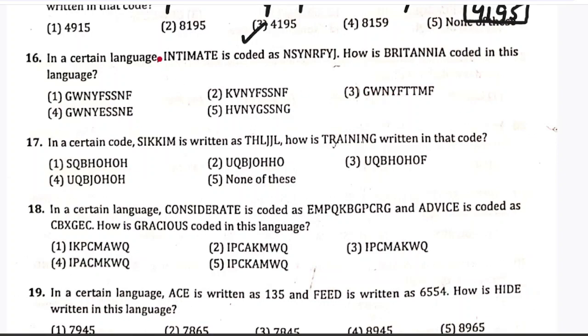The question number 16. What is happening, you said? I is 9, N is 14, S is 19. Can I say plus 5, plus 5? Then T is 20 and Y is 25. So it's almost plus 5, plus 5. The numbers, if I talk about it, B is 2 plus 5, 7, G. R is 18 plus 5, 23. It's going to be like that. G, W should be the answer.